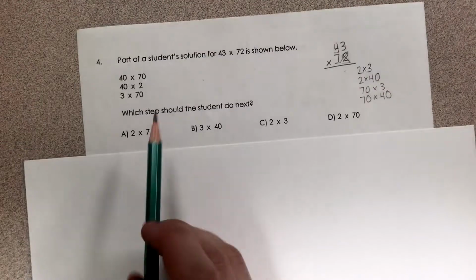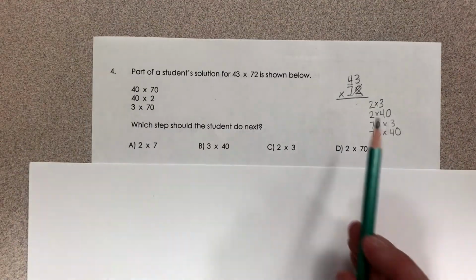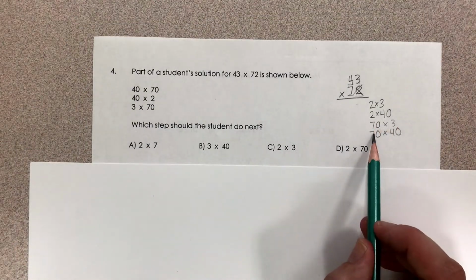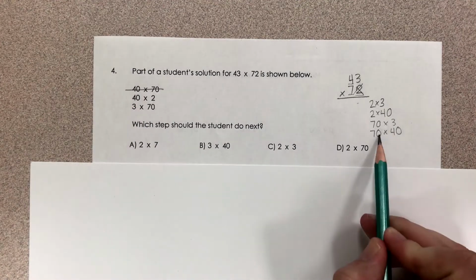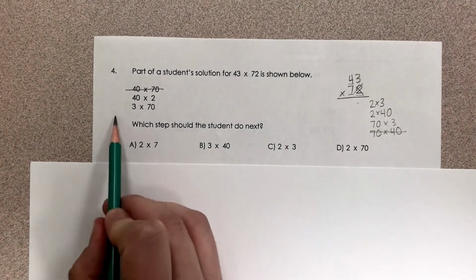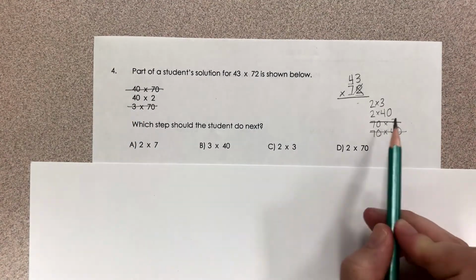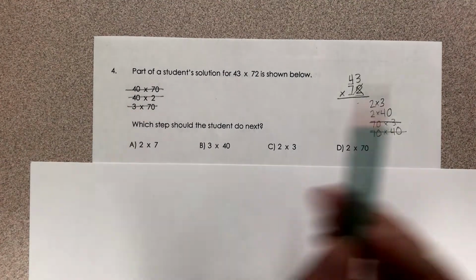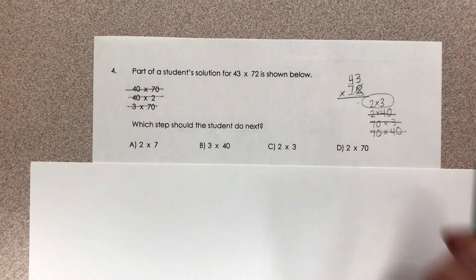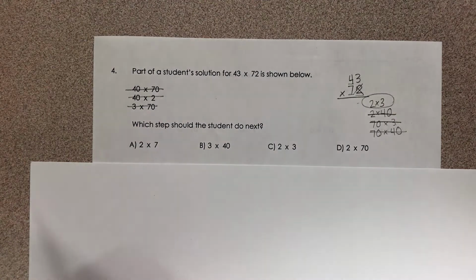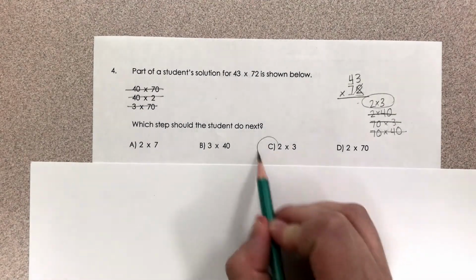So over here, I'm going to check to see which ones are missing. So 70 times 40 is right here. 70 times 3 is right there. 2 times 40 is right here. So the only one missing is 2 times 3. So that would be the next step. So that means my answer should be C.